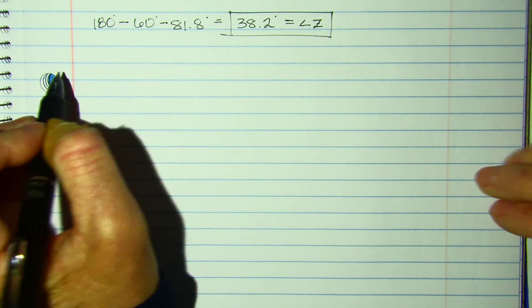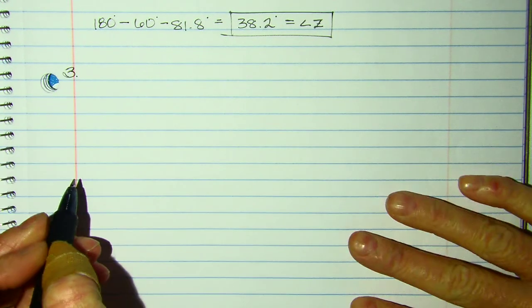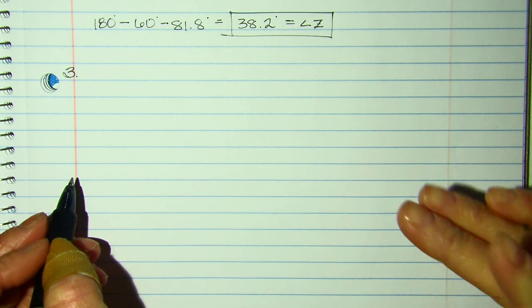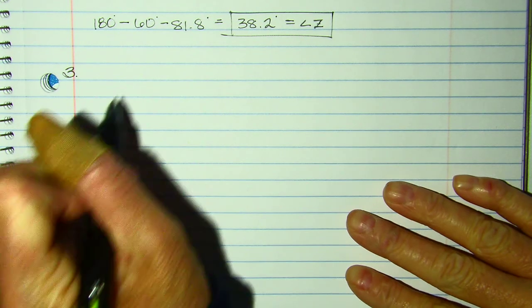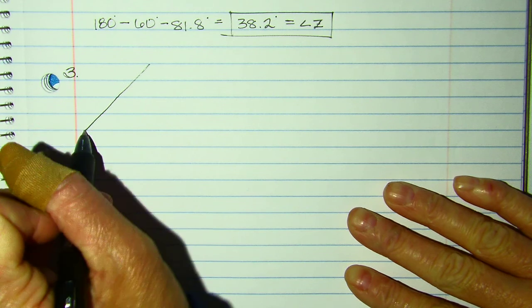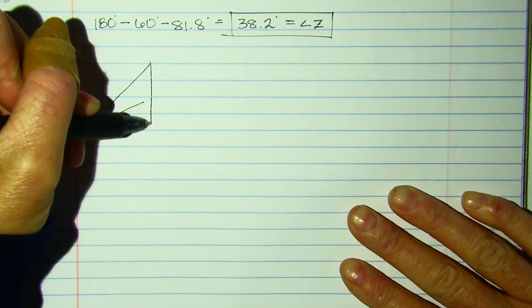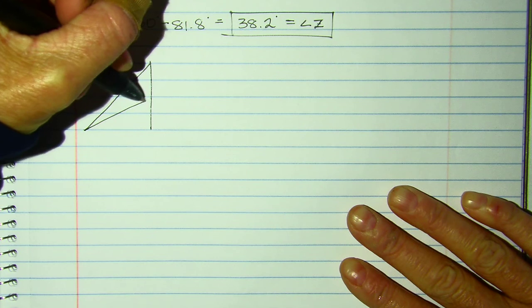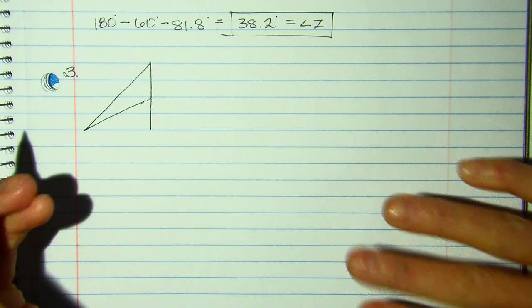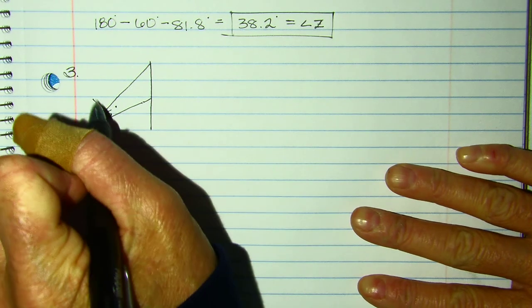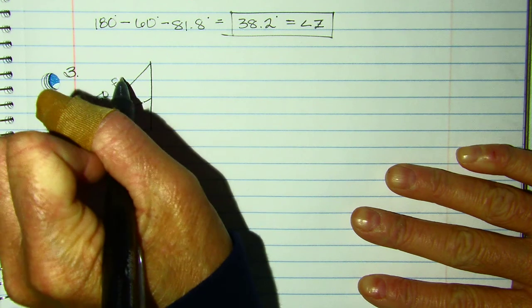Now, this one would be presented like a word problem, and I don't think I have the actual word problem written. So let's say I have this structure. This is this tall pole, and this is 15 degrees. This is 150 feet.